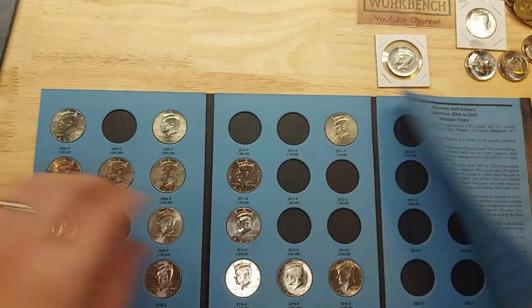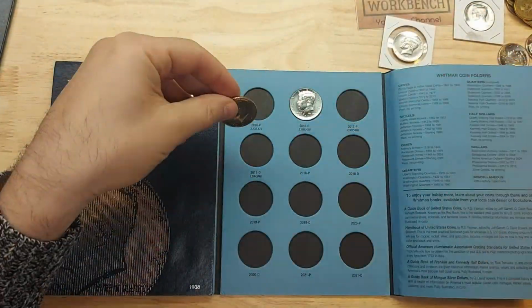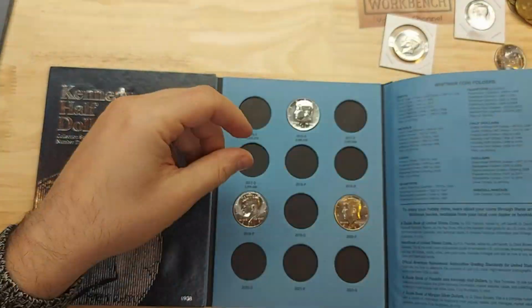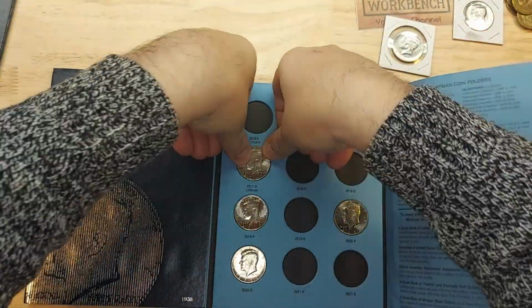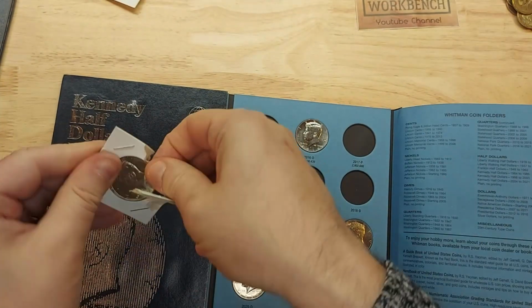Awesome. Okay, let's go to the last page. Okay, over here on the last page, 2016 Denver over here. 2019 Philadelphia, that goes right here. 2020 Philadelphia, that goes right there. 2020 Denver. And 2017 Denver, that goes right there. Awesome. This is a bunch of Philadelphia, right there. And finally, 2022 Denver, right there.